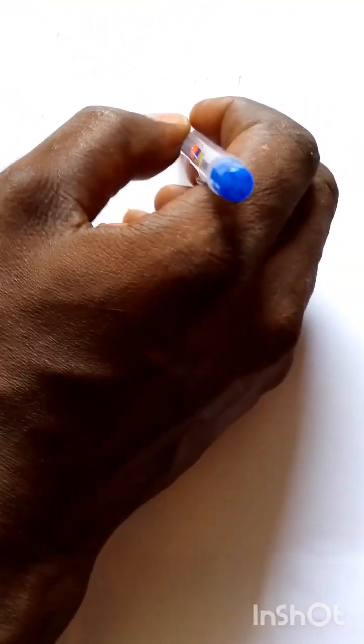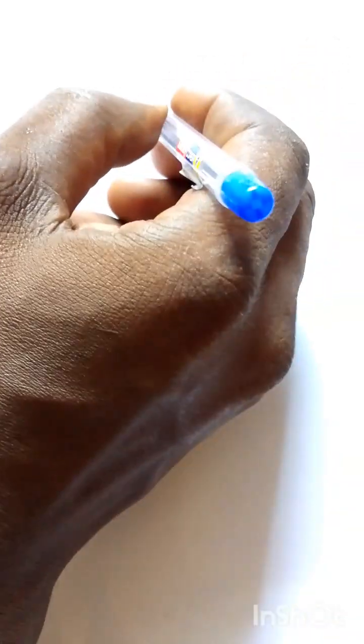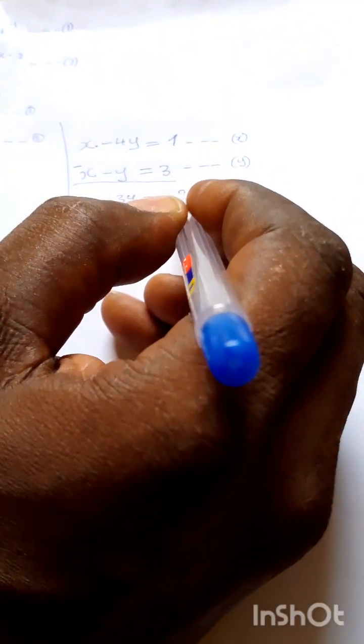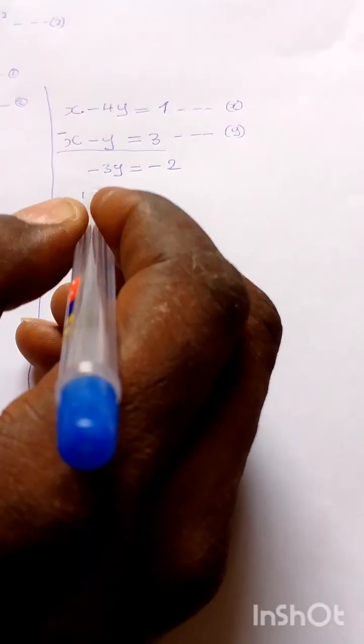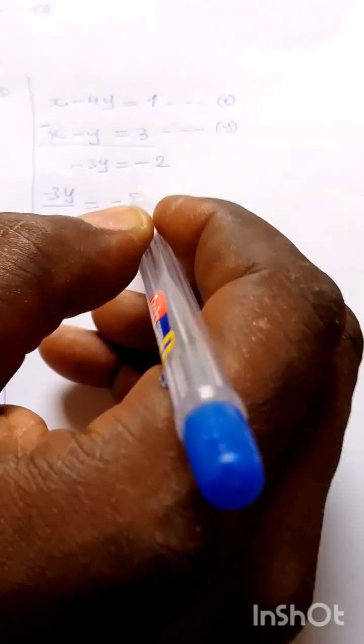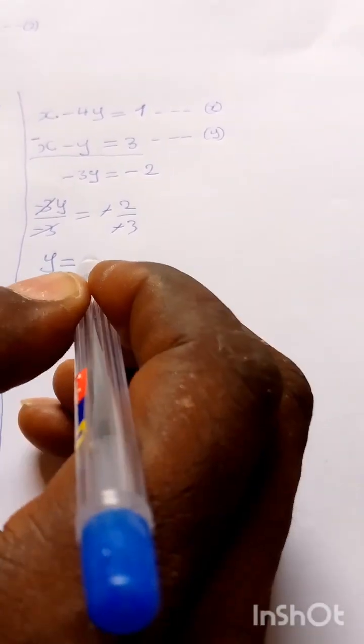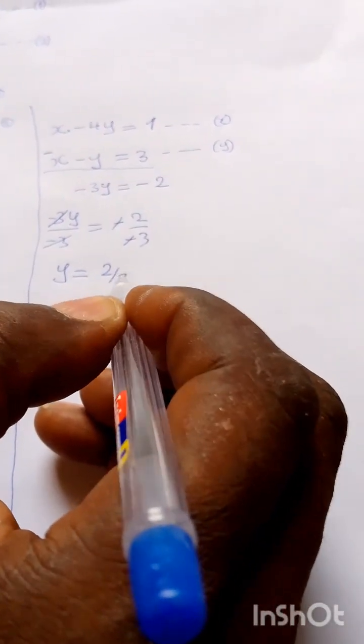This one becomes minus 3y equals 1 minus 3, which will give you minus 2. So here we can now say y, divide both sides by minus 3. That is minus 3y divided by minus 3 will be equal to minus 2 divided by minus 3. This negative goes with this negative sign. So we have y is equal to 2 all over 3.